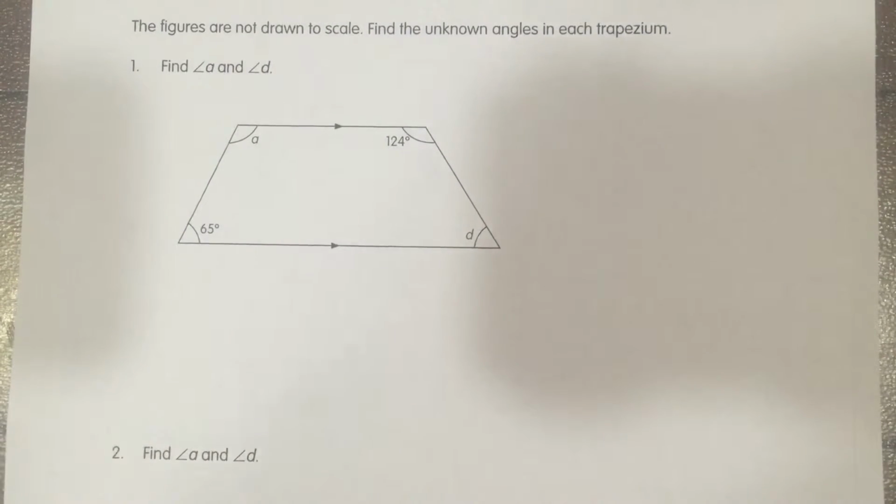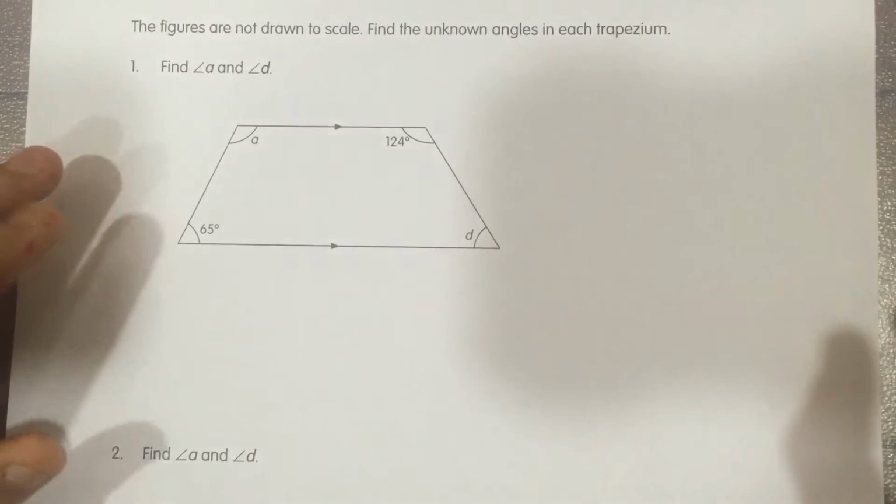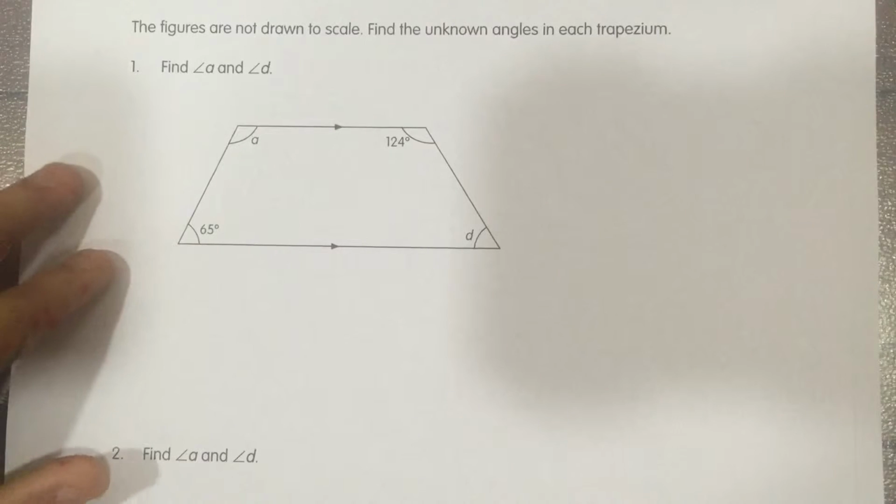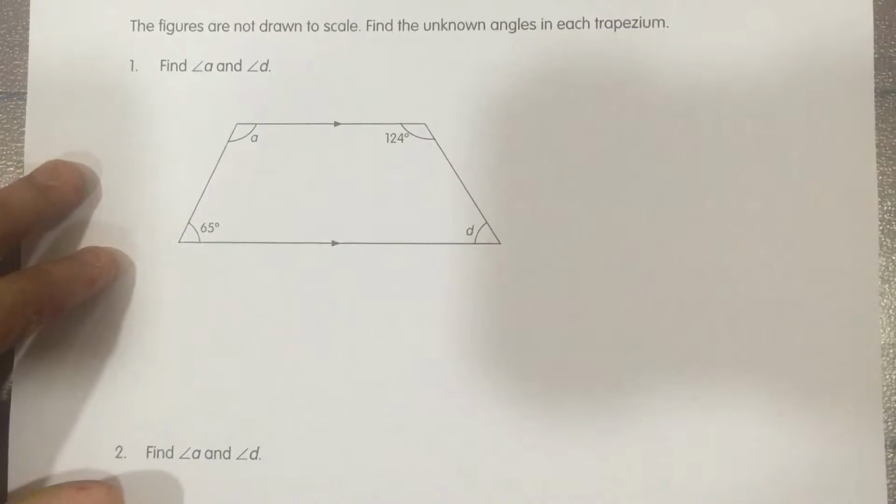Okay, we are on page 131 of angles in four-sided figures. We are looking at trapeziums now. So let's find angle A and D in question 1.